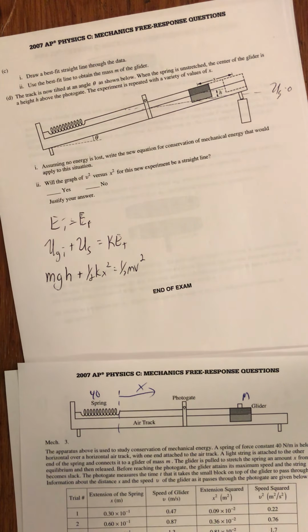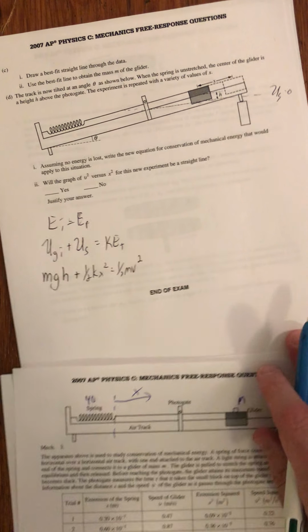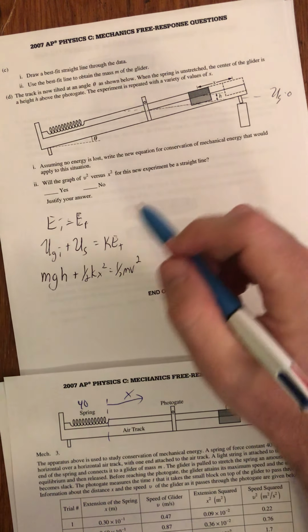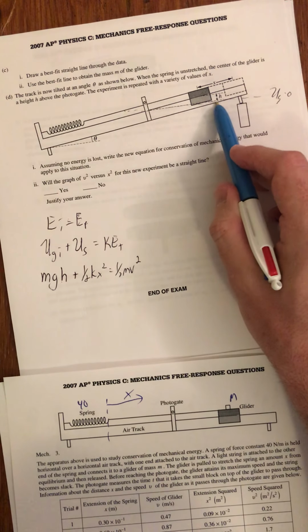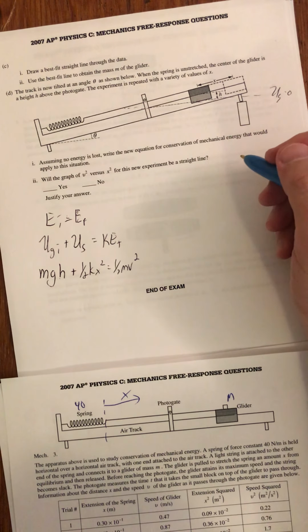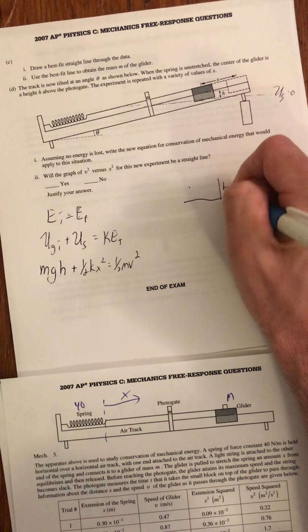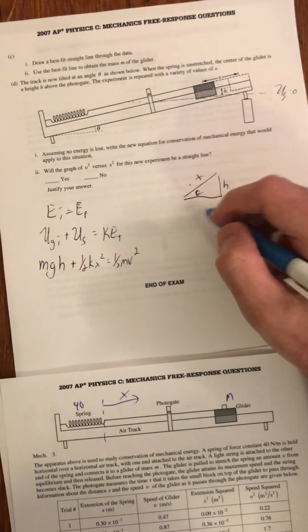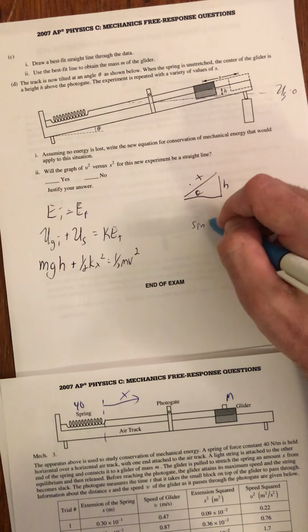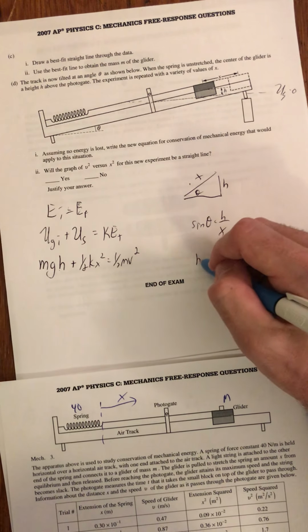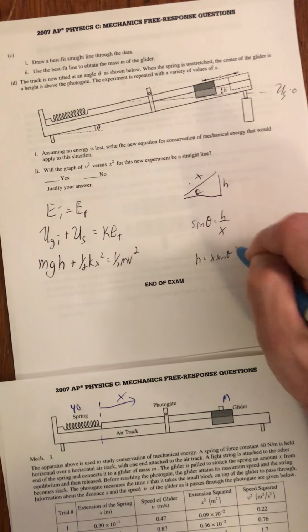Will the graph of v squared versus x squared be a straight line? All right, the answer here is going to be no, because h is going to be a function of x, right? If we look at this, sine of theta is equal to h over x, so h is equal to x sine theta.